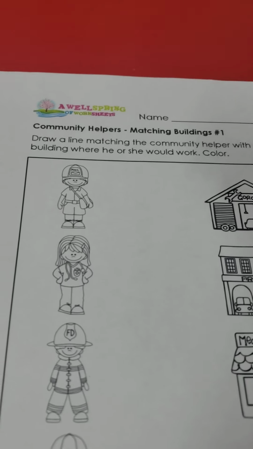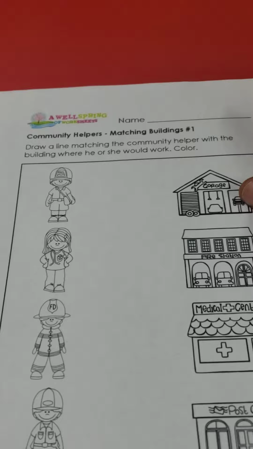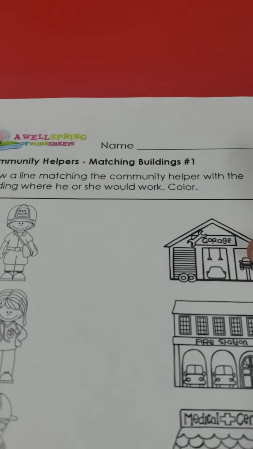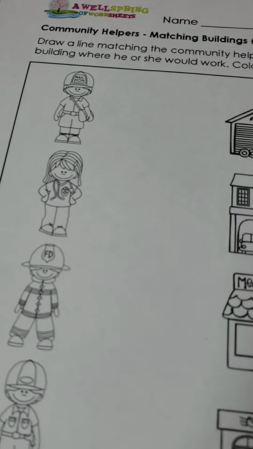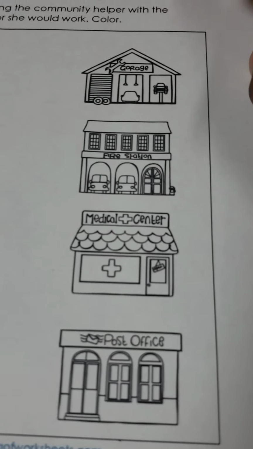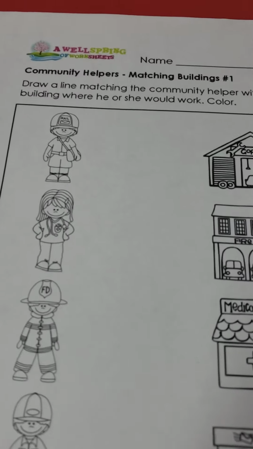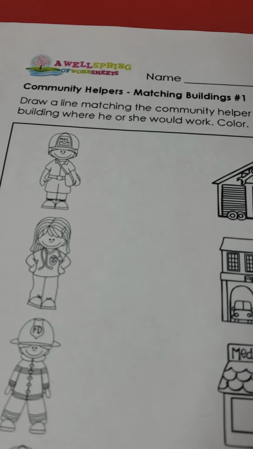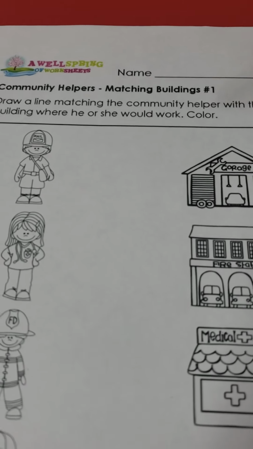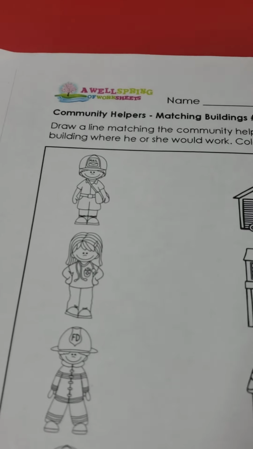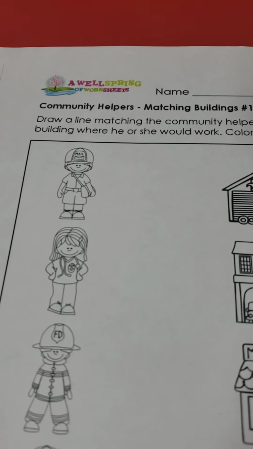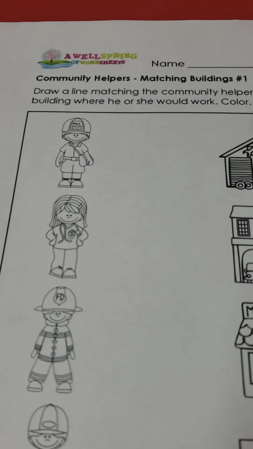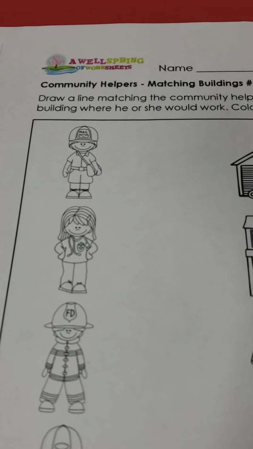broccoli green. All right, boys and girls, on social study, remember we're learning about our community. All right, so we have different community helpers right here and different buildings. What you need to do right here is to draw a line matching the community helper with the building where he or she would work, and you need to color them at the end of the day. So I'm just going to do one for you.